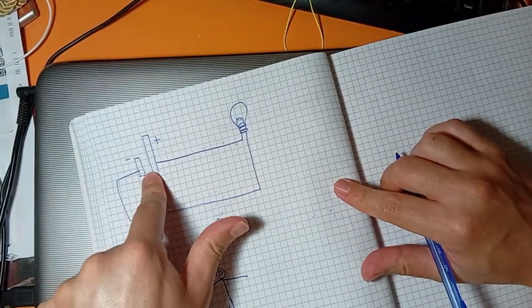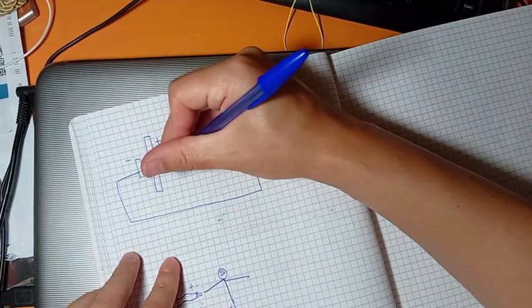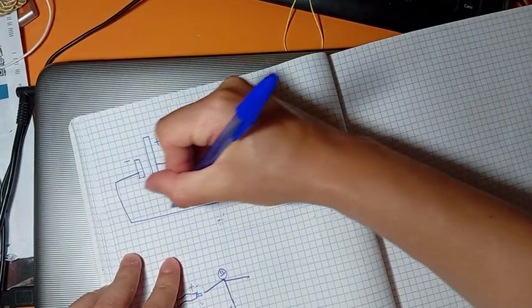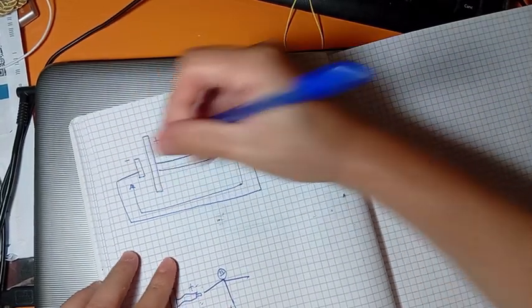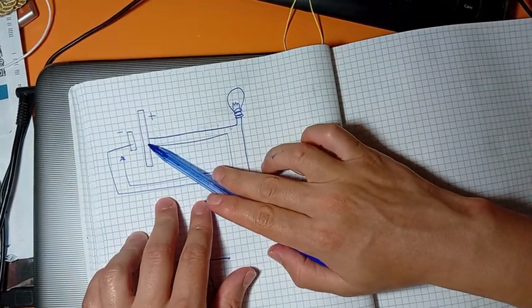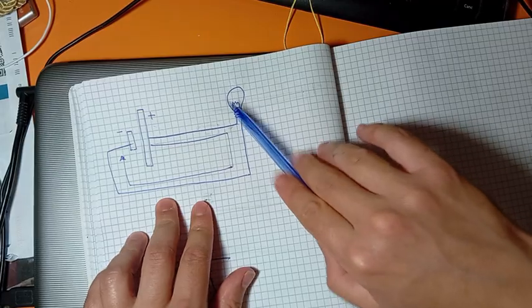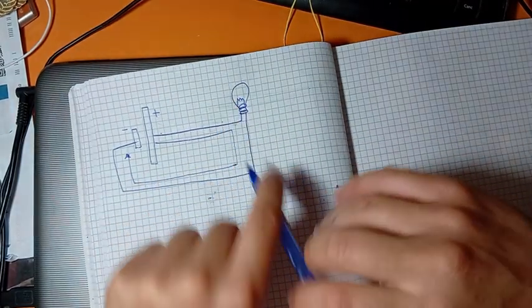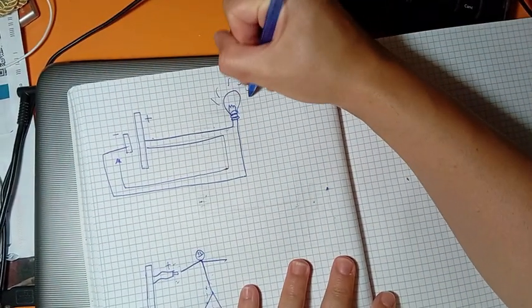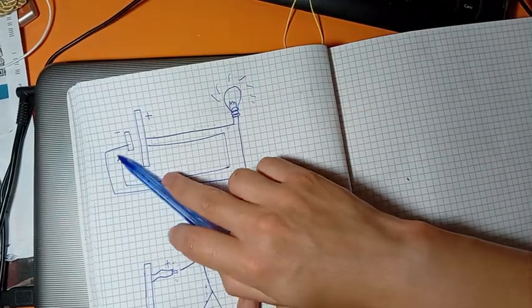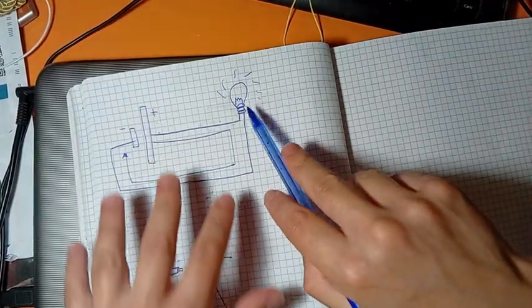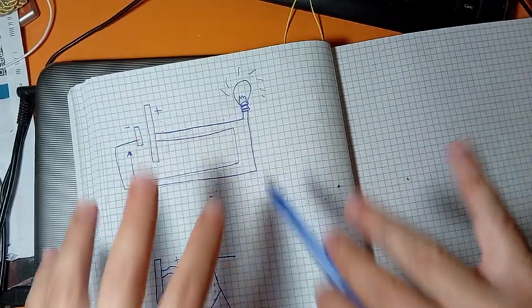In this case, current can flow in this way through the lamp and then going back. So in this case, the current begins here, flows in this direction, goes inside the lamp, and then comes back to the negative side of the generator. So in this case, the lamp can turn on.